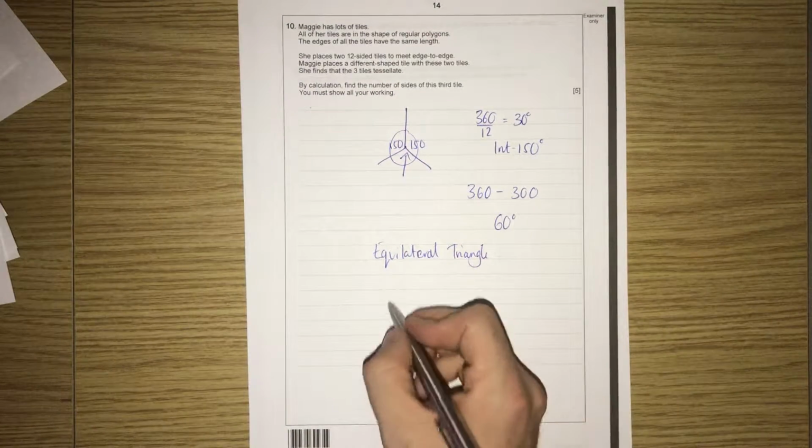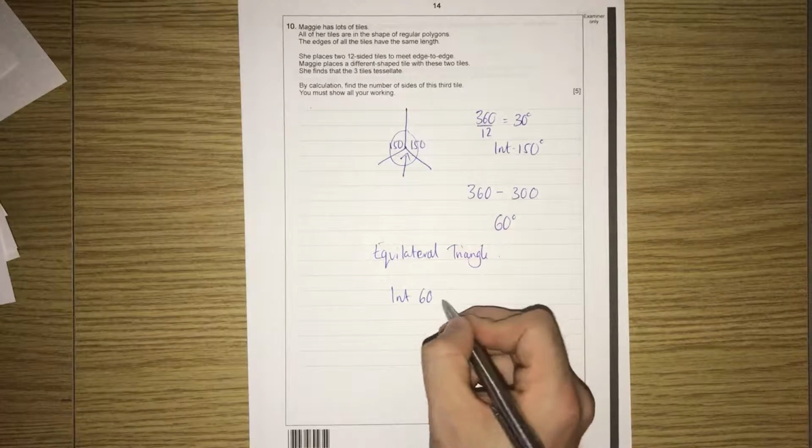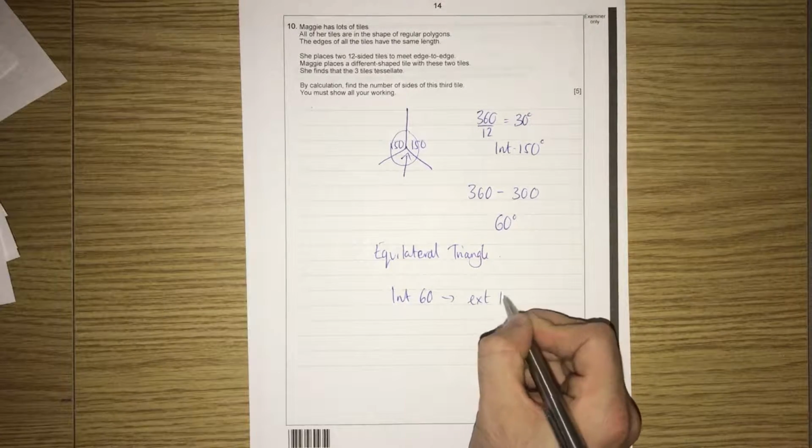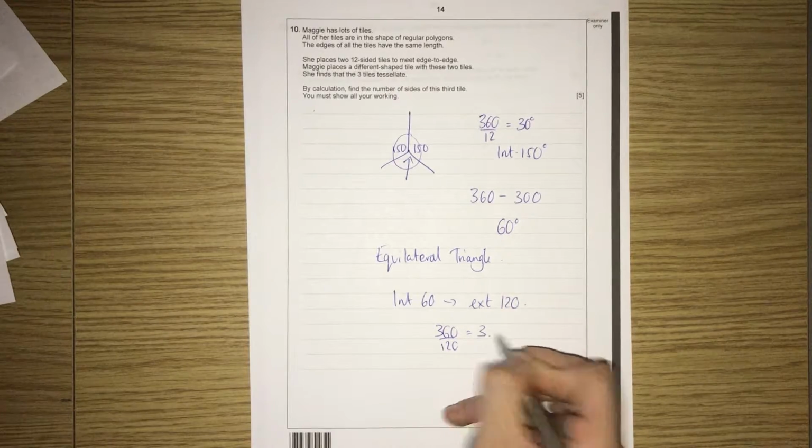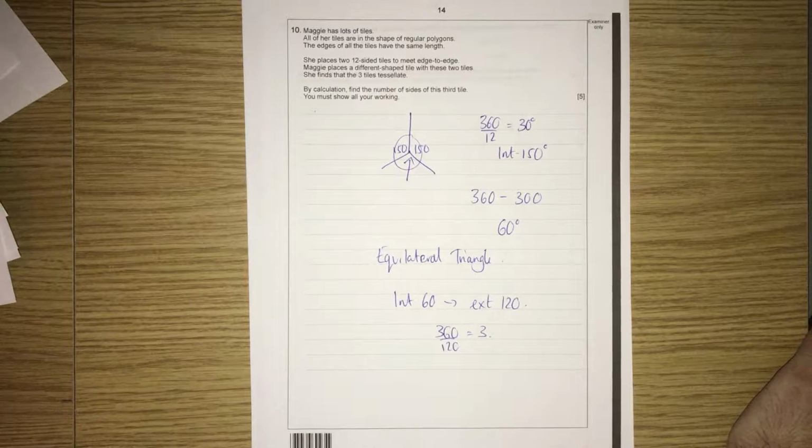If you weren't sure, you could say if the interior is 60, then the exterior is 120, and then 360 divided by 120, which is 3, would tell you there are 3 sides in that last shape.